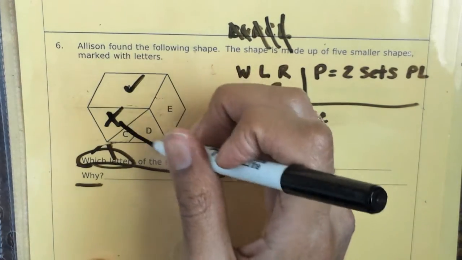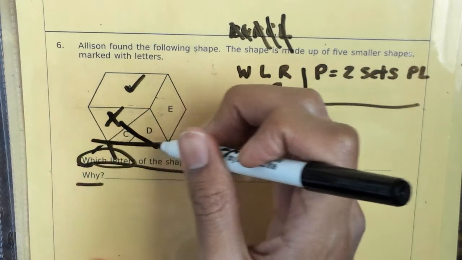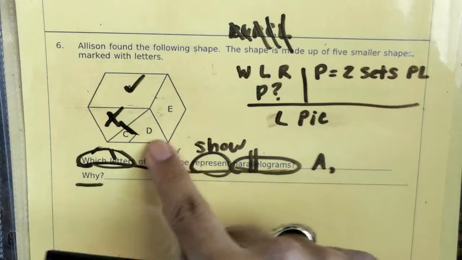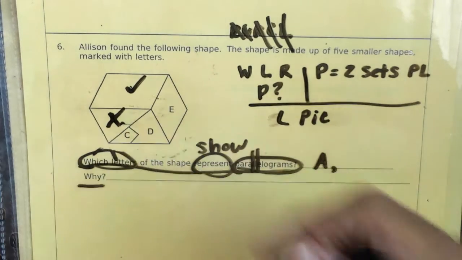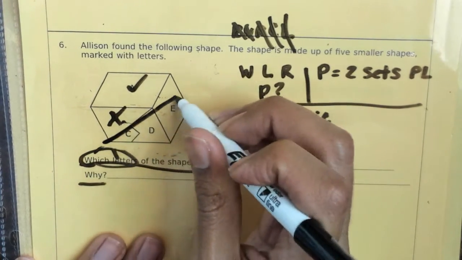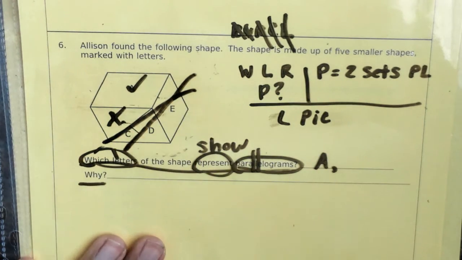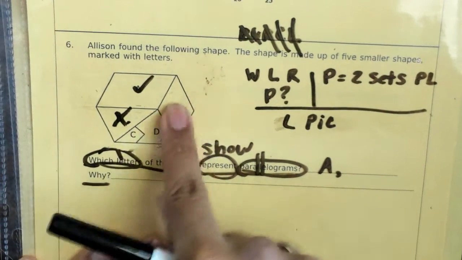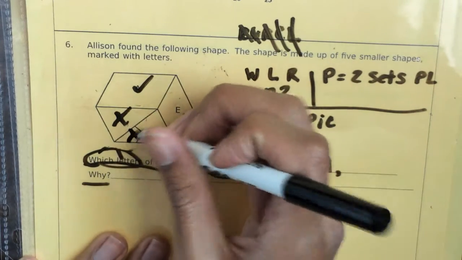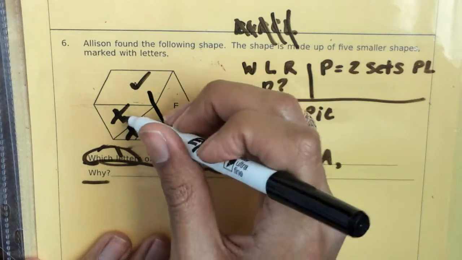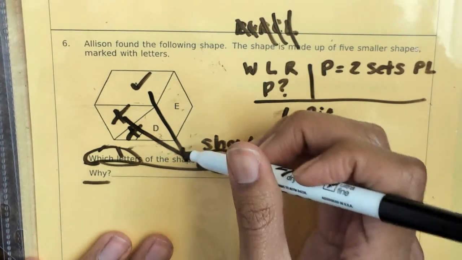So if I drew this line forever and ever and the opposite line forever and ever, they would cross. So that's not a set of parallel lines because parallel lines never cross. What about these right here? Well, I think if we kept drawing these forever and ever, they actually would cross. So that's not good. That means it's not a parallelogram. What about D? Well, maybe if we trace this line forever and ever and then this line forever and ever, nope, they cross right there.